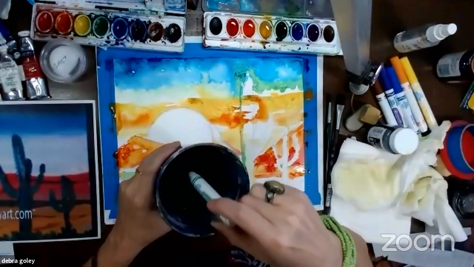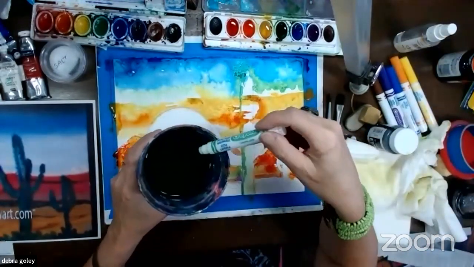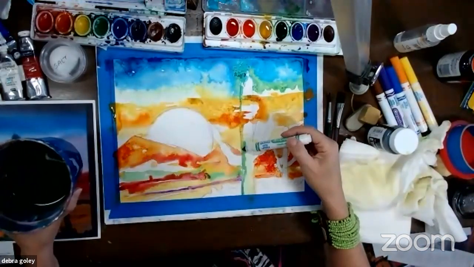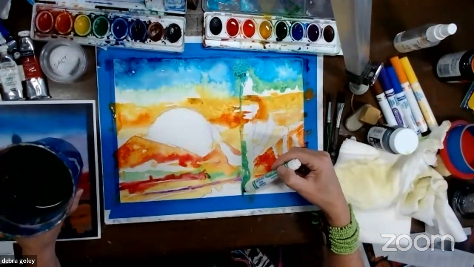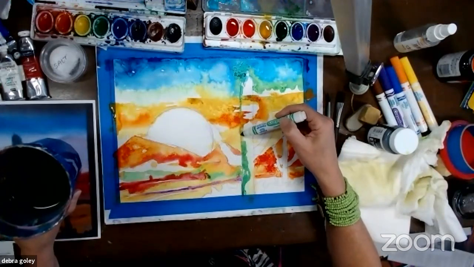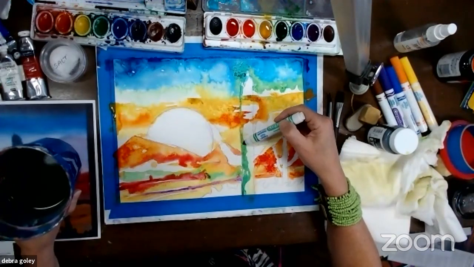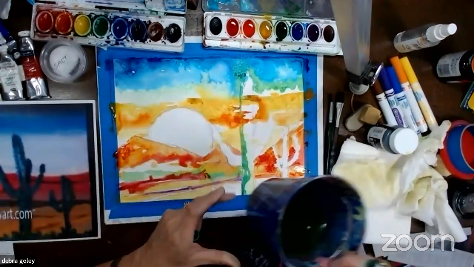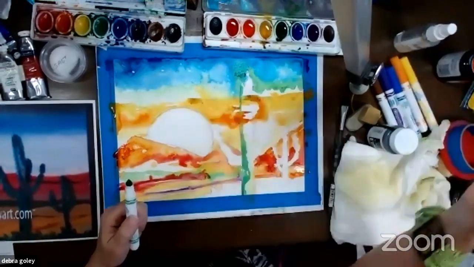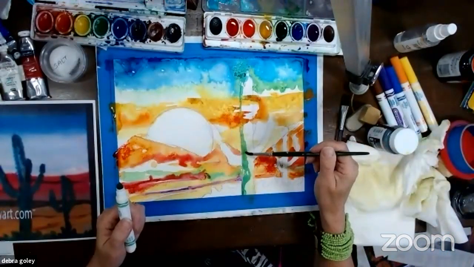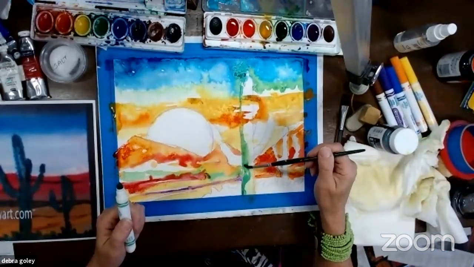I can dip it into the water cup and actually draw with it that way. Or I can take my round brush, dip it in the water, and watch that marker bleed.